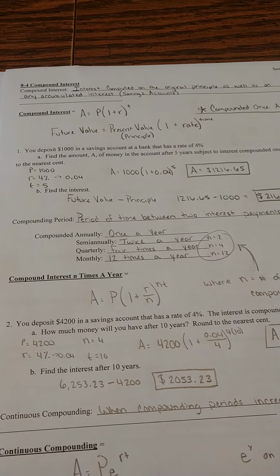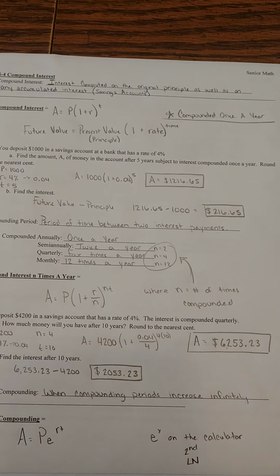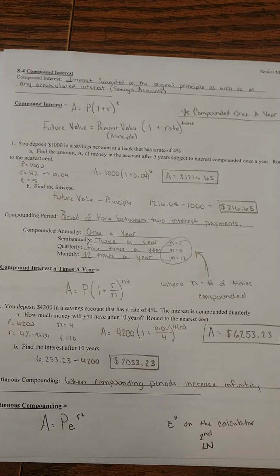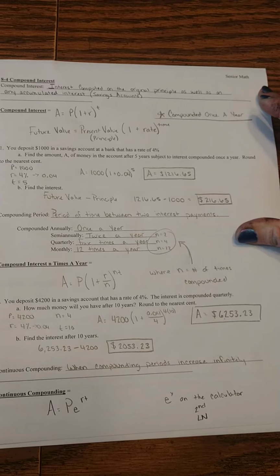All right, picking up with lesson 8-4. This is a lesson that should take you 2 days to complete. I'm going to post the whole video and let you decide where you want to split it, or just get it all done in one day. It's up to you. But this is compound interest.